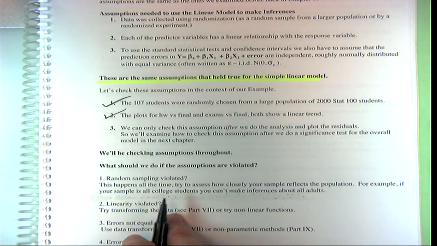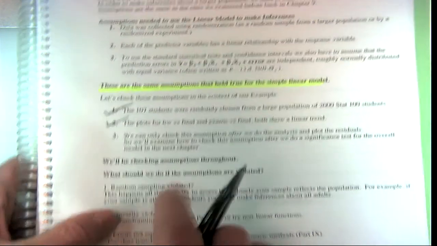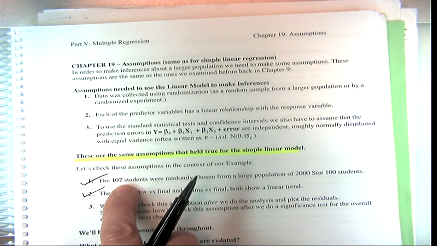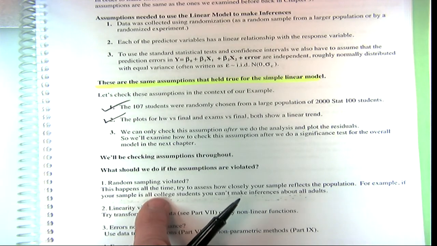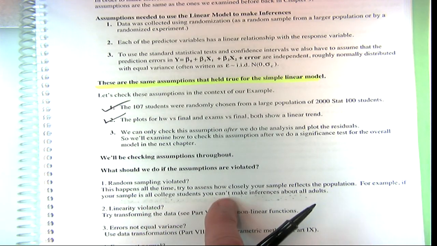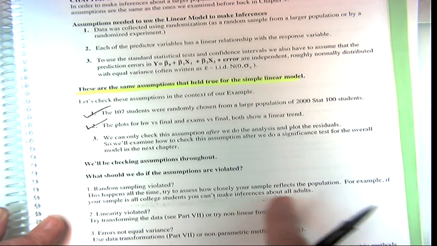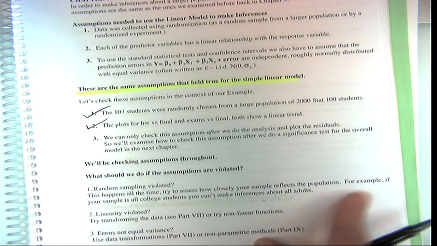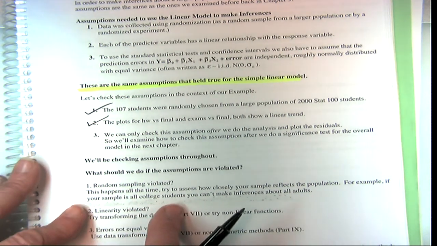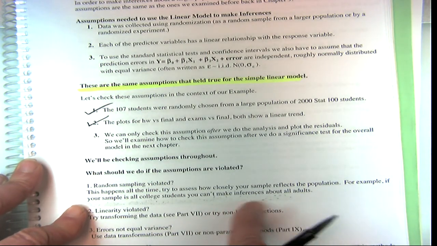We're going to be looking at what to do if they're violated. So if the random sampling is violated, like I'm imagining this, it really was violated. They were not actually chosen from a larger population. It happens all the time, and we try to assess how closely the sample reflects that population we're trying to extrapolate to. For example, if your sample is all college students, you're not going to make inferences about all adults.